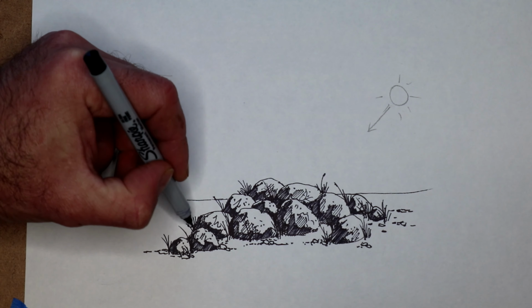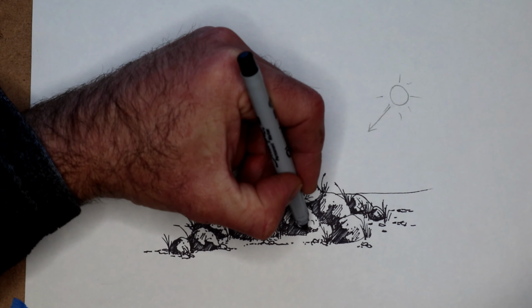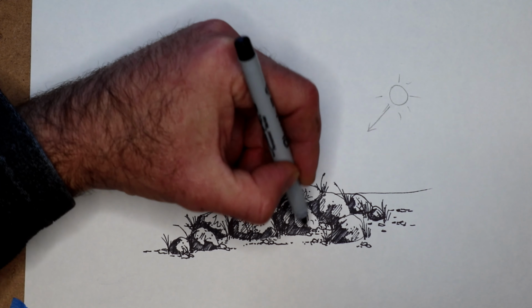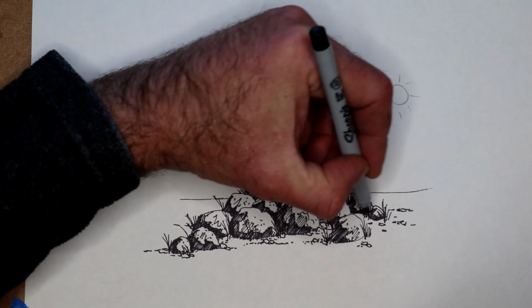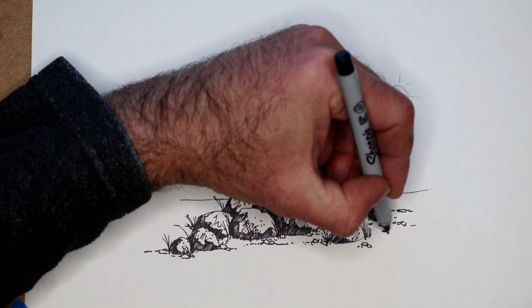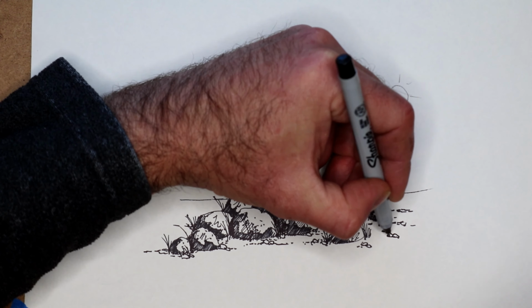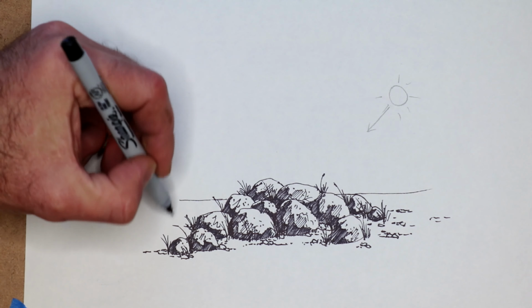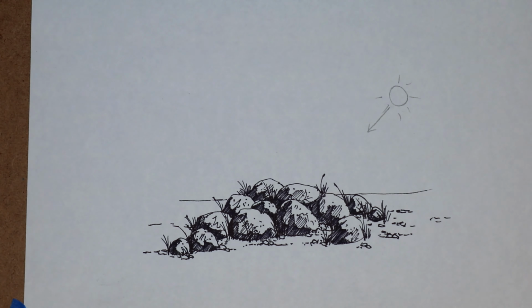So if you're doing a mountain in the background, or a cliff side and the pile of rocks at the bottom, and the cliff goes off into the horizon, you want to know how it's going to look. The rocks, as they disappear into the horizon, will obviously get smaller too. So that's pretty much it for there.